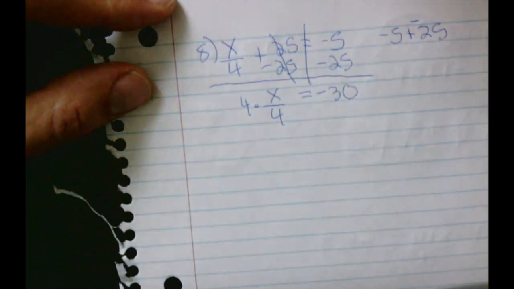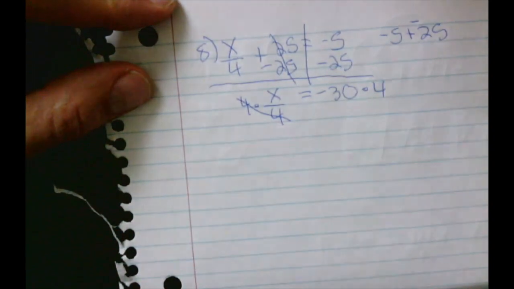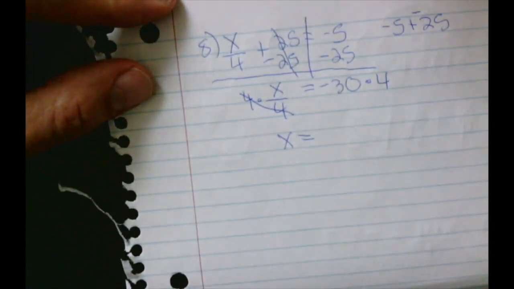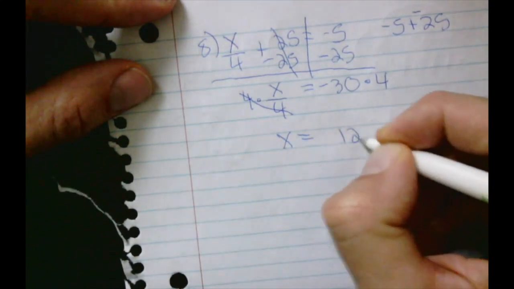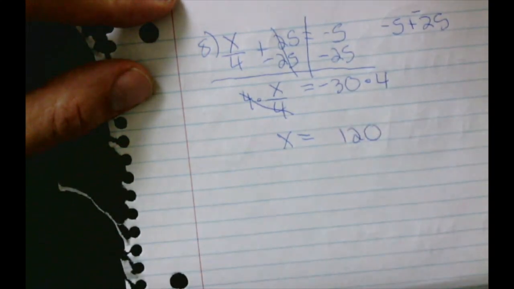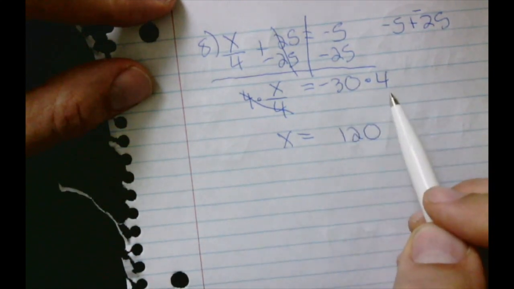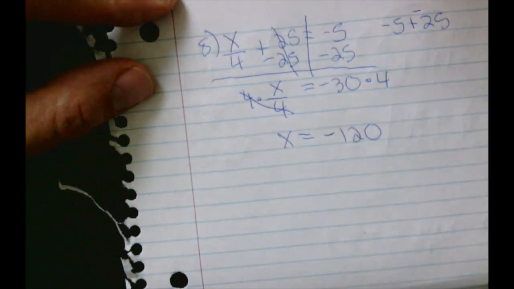If I multiply by 4 on the left side, I have to multiply by 4 on the right side. The 4's cancel out. Now I do 30 times 4, which is 120. Now remember that a negative times a positive is a negative. So therefore, this needs to be negative 120.